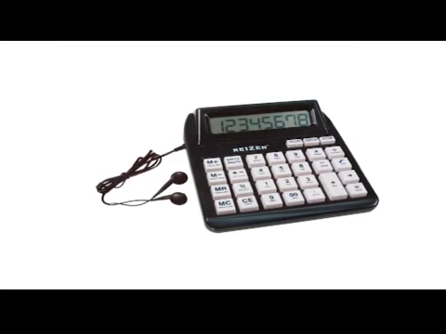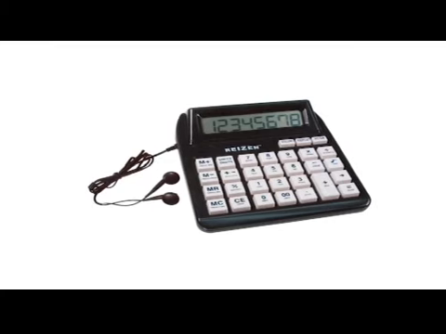Talking calculator. It is an audible calculator with a synthesized speech output.